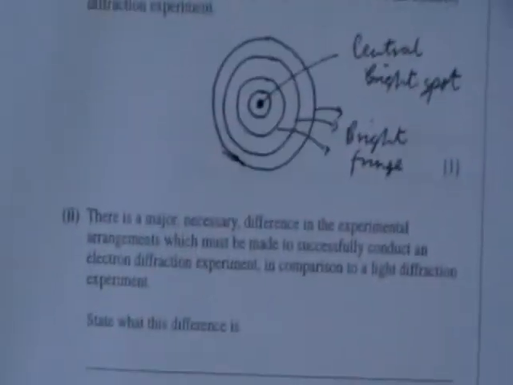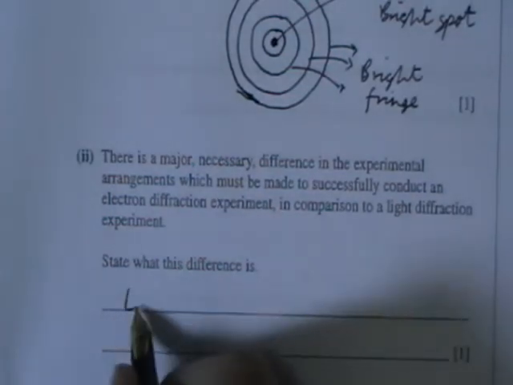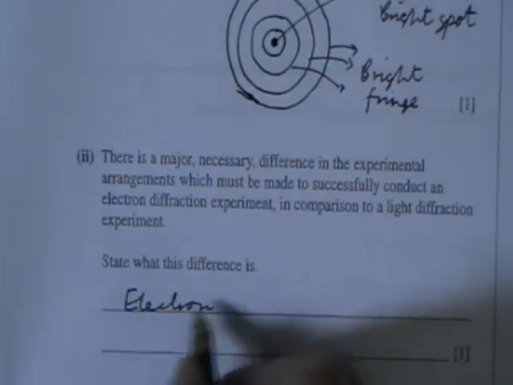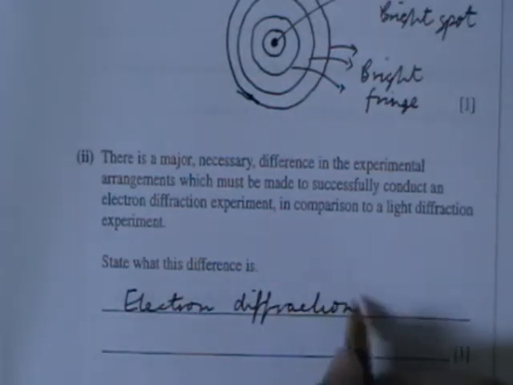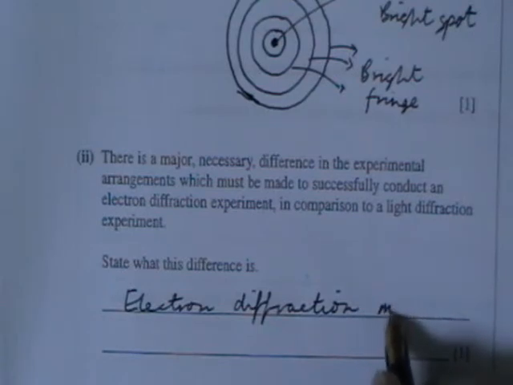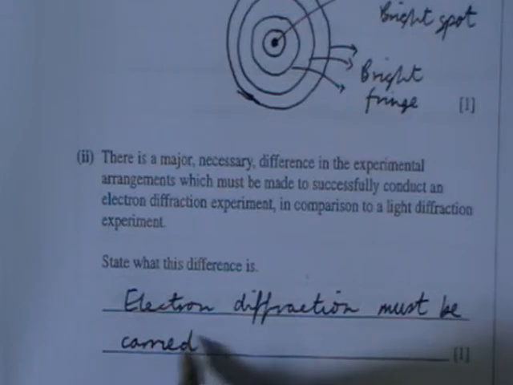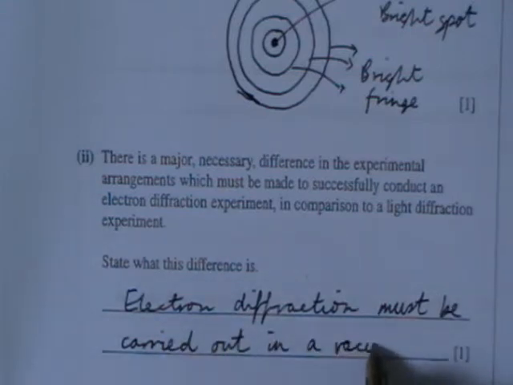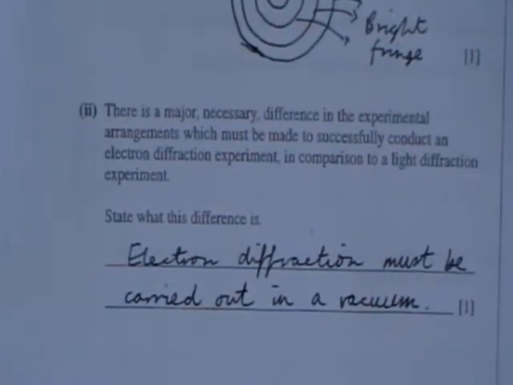Alright, there's a major necessary difference in the experiment which must be made to successfully conduct electron diffraction. Well, the difference is electron diffraction has to be conducted in a vacuum. It will only occur in a vacuum. So it must be carried out under vacuum conditions. So in order for us to observe electron diffraction, we require a vacuum tube.